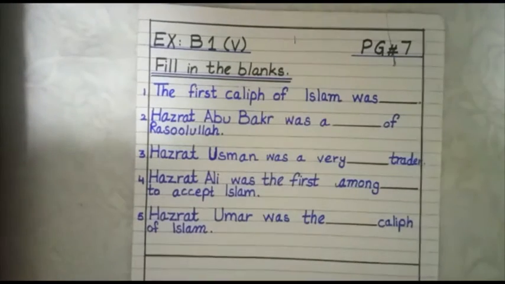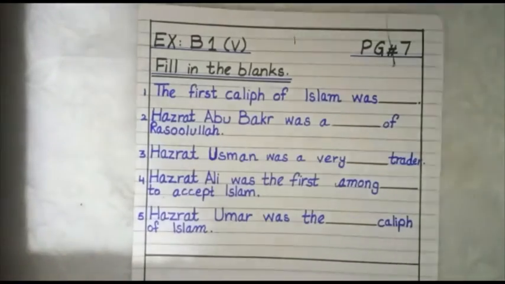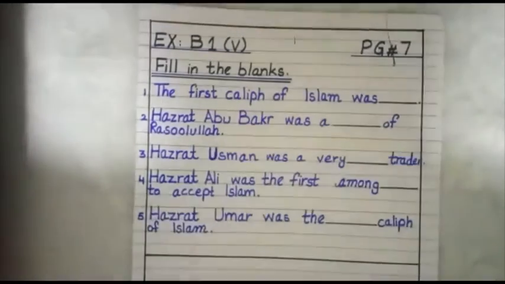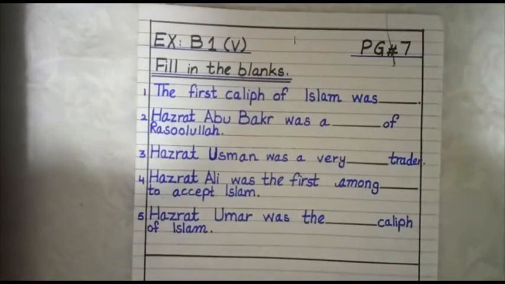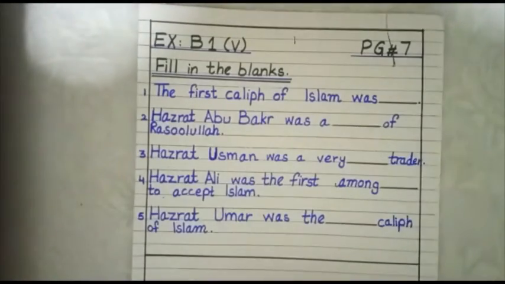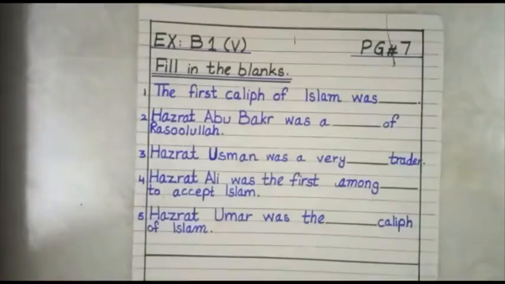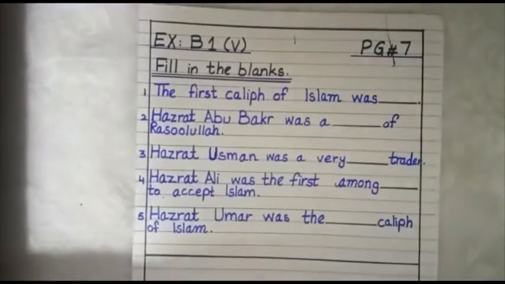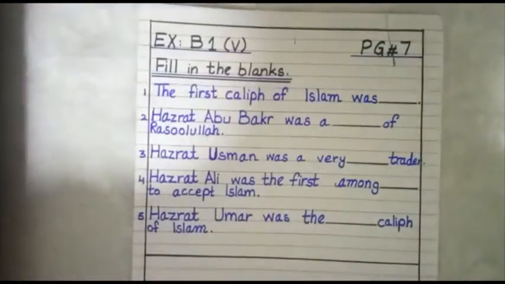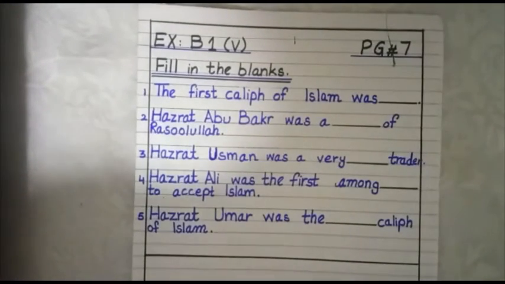Number 4: Hazrat Ali was the first among dash to accept Islam. Hazrat Ali was the first among children to accept Islam. He was the first child who accepted Islam. And the last: Hazrat Umar was the dash caliph of Islam. The first caliph of Islam was Hazrat Abu Bakr. Definitely the second caliph of Islam was Hazrat Umar. So you will fill the blank with second. Hazrat Umar was the second caliph of Islam.